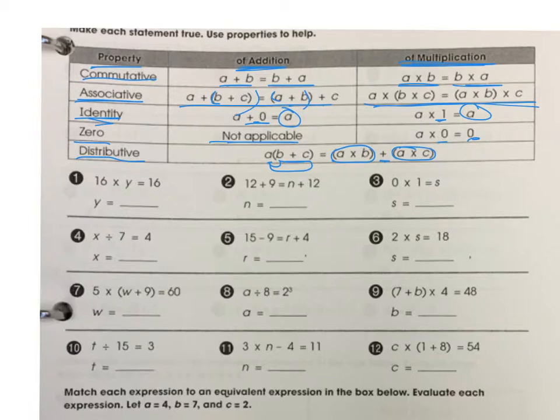Number one, y equals something. So we have 16 times y equals 16. I see the answer is going to be the same as one of the parts in the problem. I'm thinking identity multiplication. If I make it 1, just like it is here, does that work? So I plug in 1. 16 times 1 is 16. Yay.